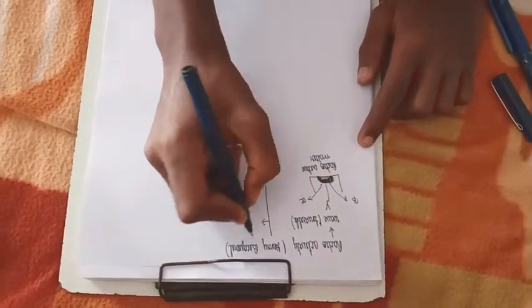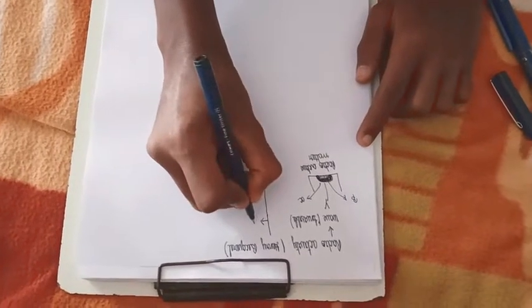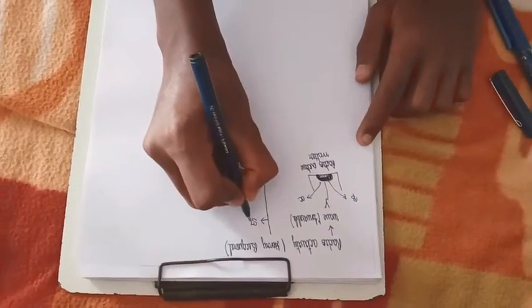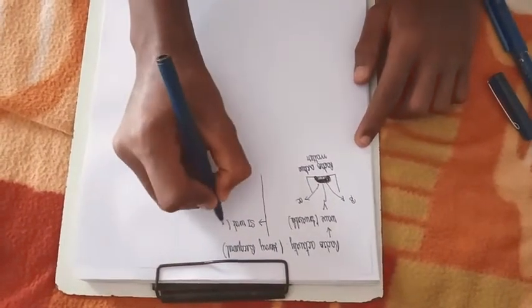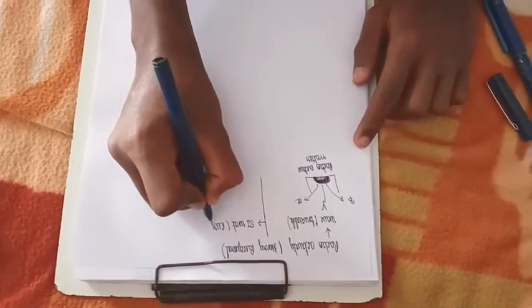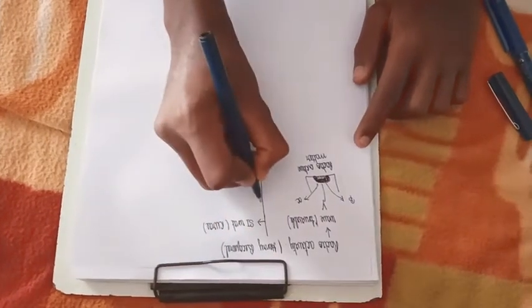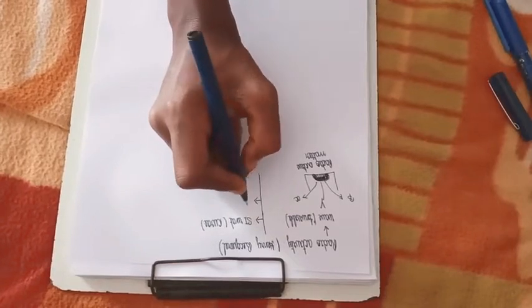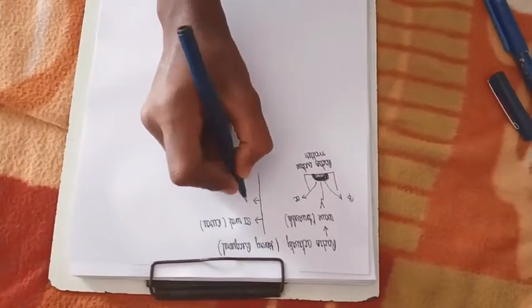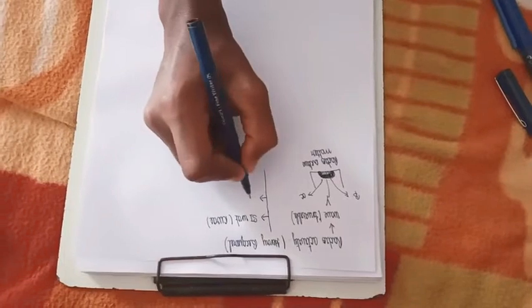What is the SI unit of radioactivity? The SI unit is Curie. Second point, how do we measure radioactivity?